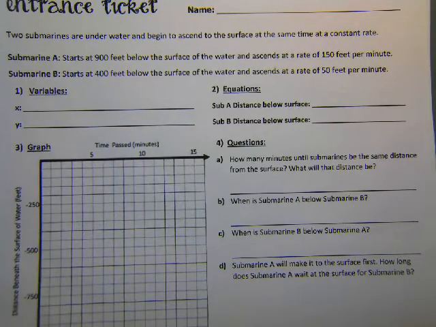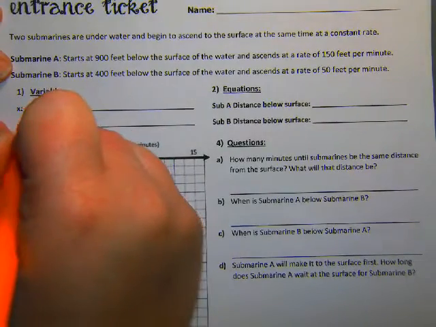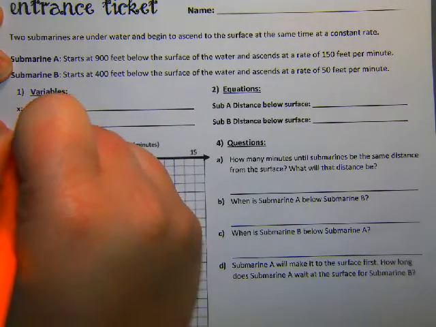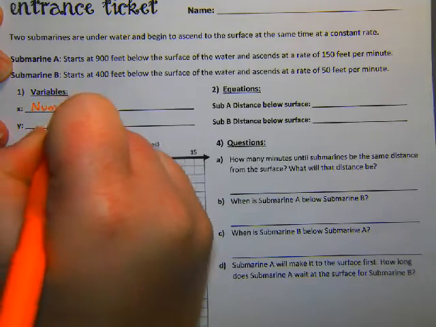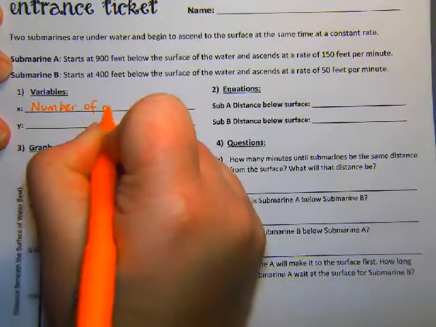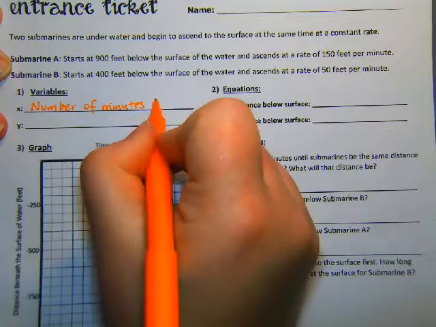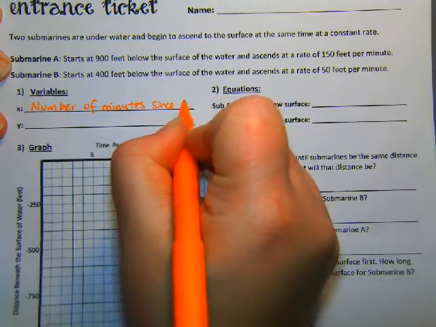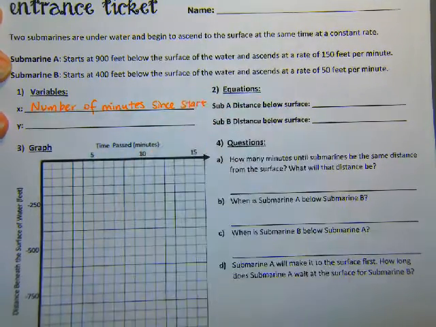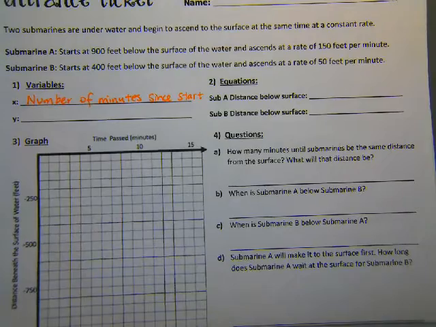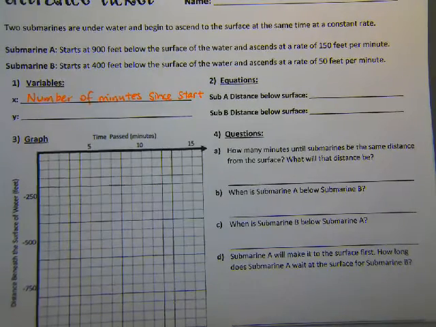And so it's the time that they've been ascending, the number of minutes since they start ascending upward. So the number of minutes that have passed. Anyway, the next one is that distance.